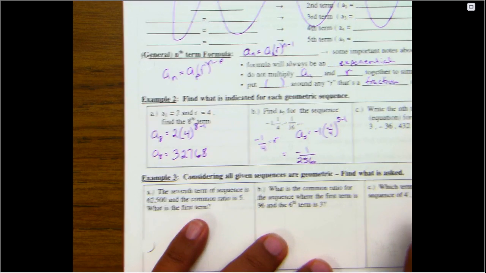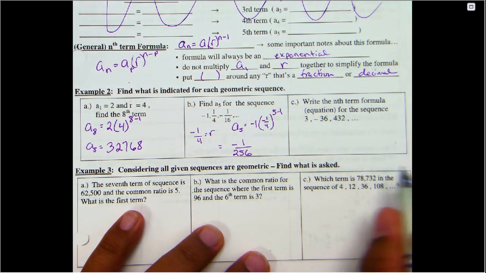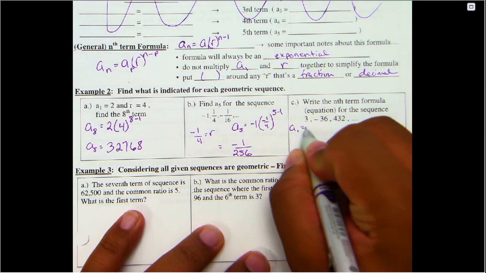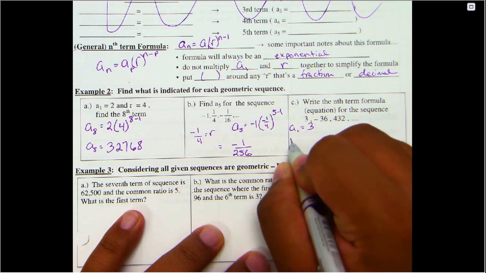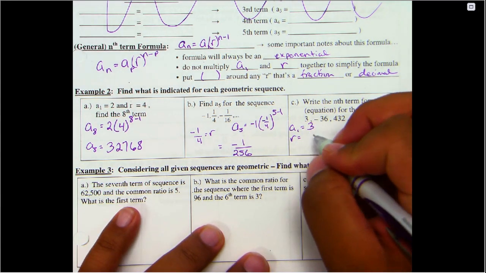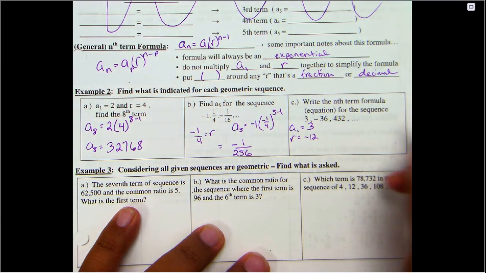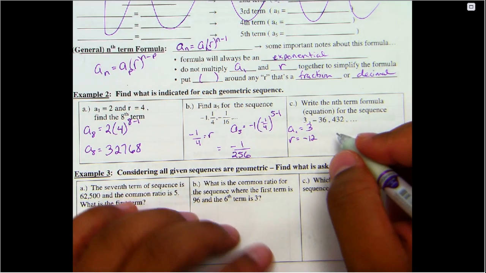All right, write the nth term formula, or the equation for the sequence given here. So what's a sub 1? What's R? Negative 12. Okay, so that's really all you need for that formula.